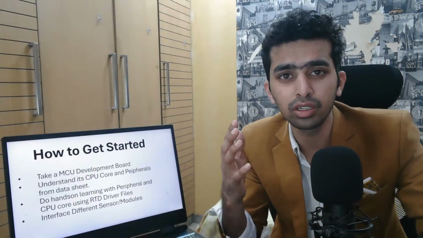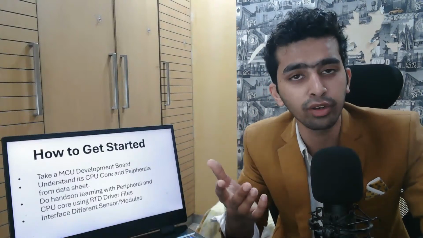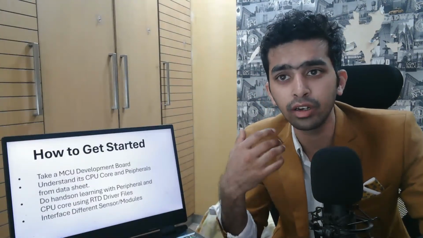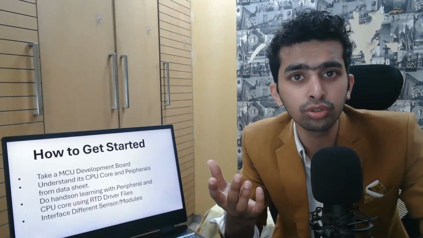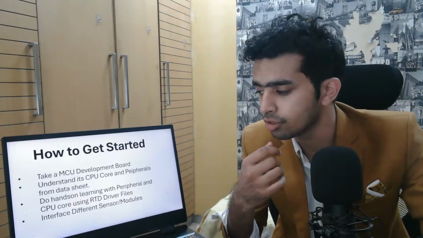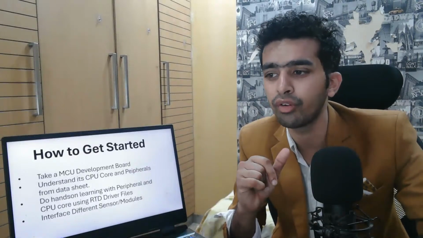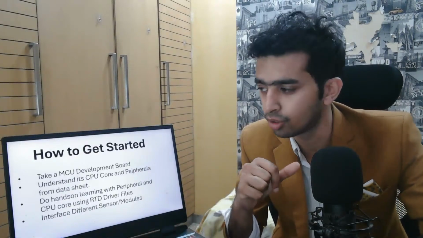Test different features, make simple functional codes with the peripherals of the microcontroller, test different CPU features, and see how to use those features and those CPU subsystems with the RTD files and the HAL files which are given for the corresponding microcontroller.